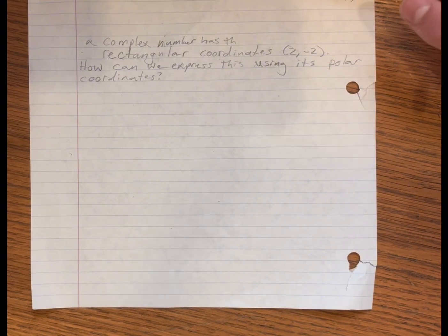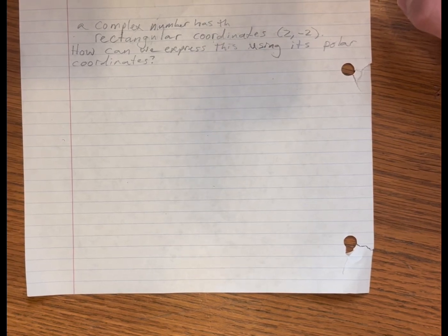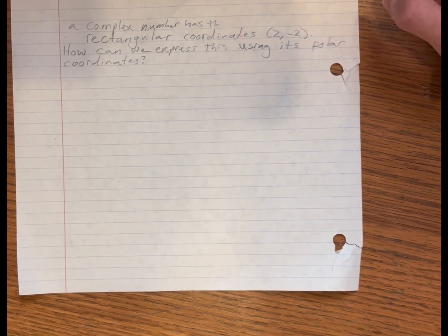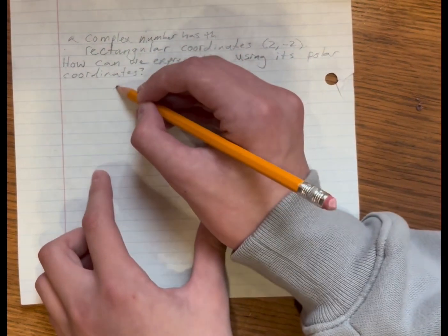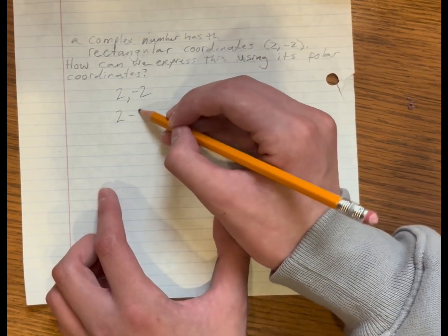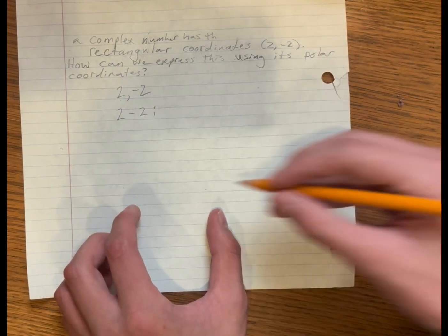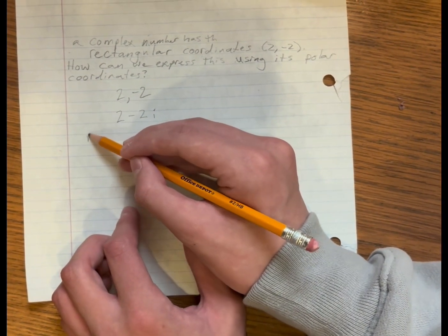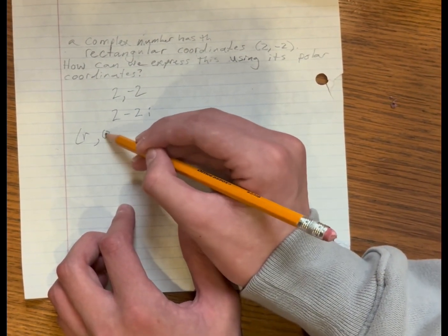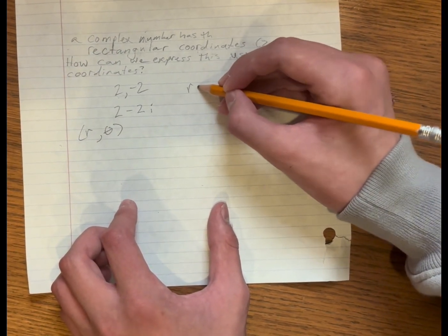Problem 4 is a complex number has the rectangular coordinates 2, negative 2. How can we express this using its polar coordinates? So we're given 2, negative 2, and we can write that as 2 minus 2i. So to get this into polar form, first we have to find the magnitude.